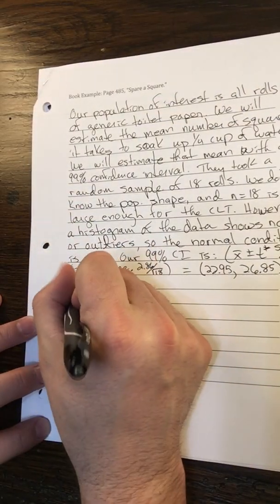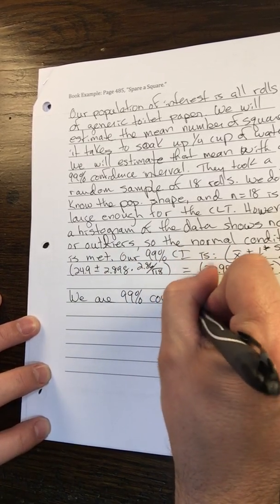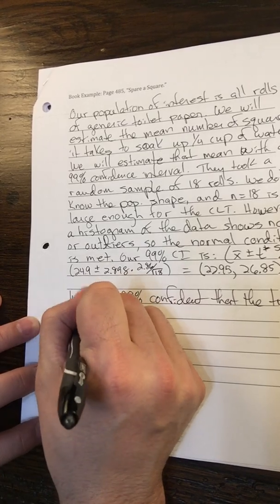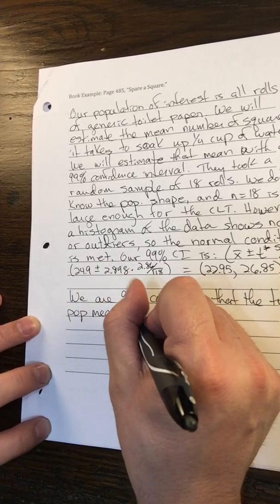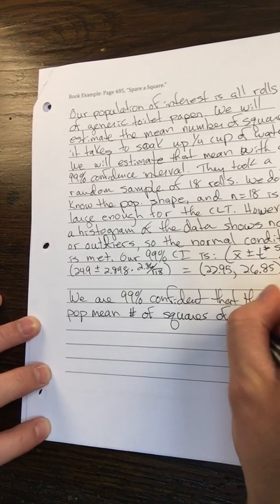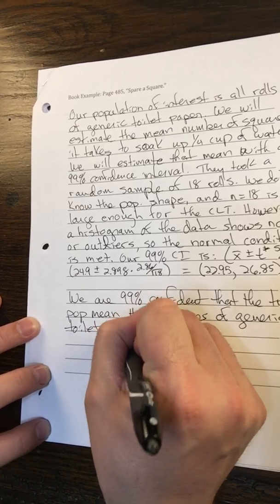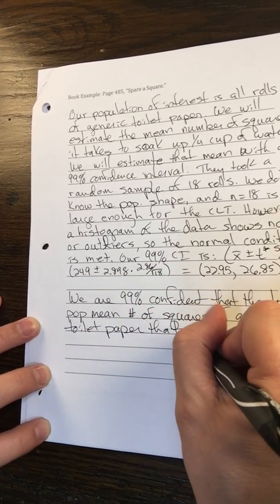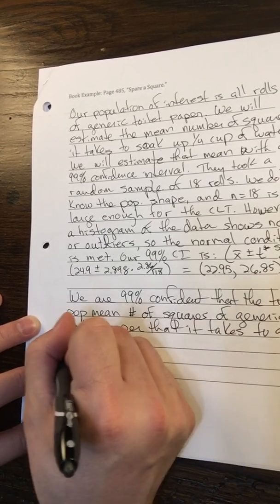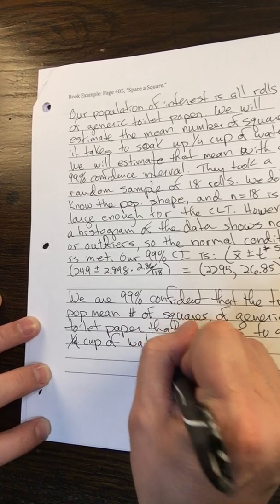Okay? We are, hell yeah we are, 99% confident that the true population mean, got to put the context in here, guys, number of squares of generic toilet paper that it takes to absorb a 1/4 cup of water. Ooh, that's a big sentence.